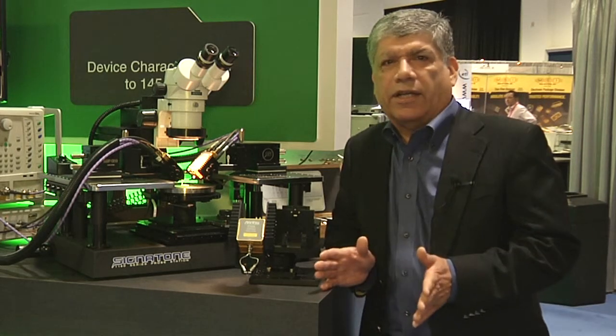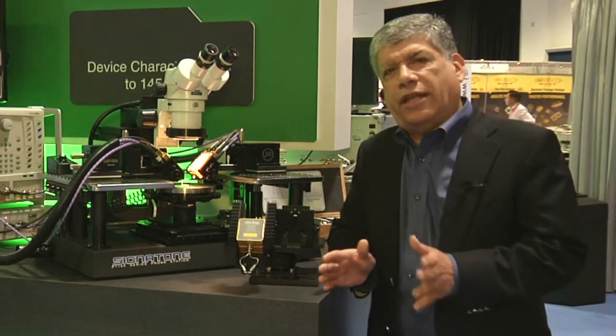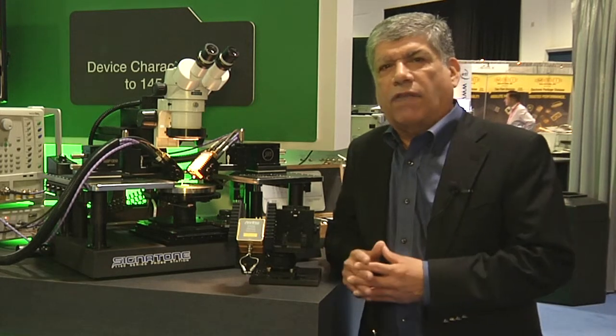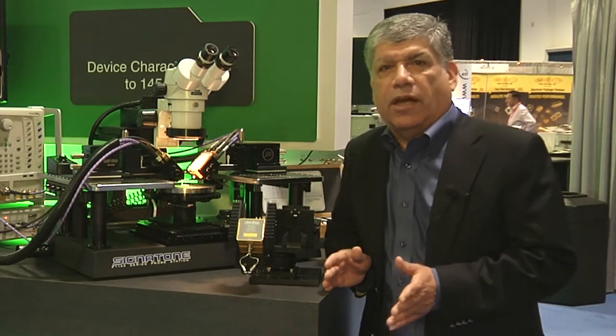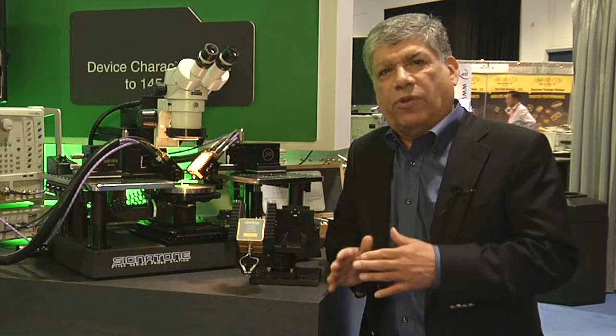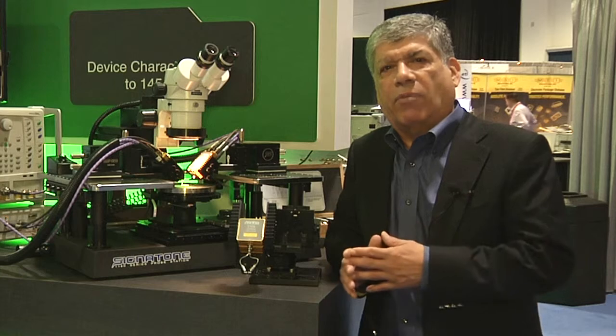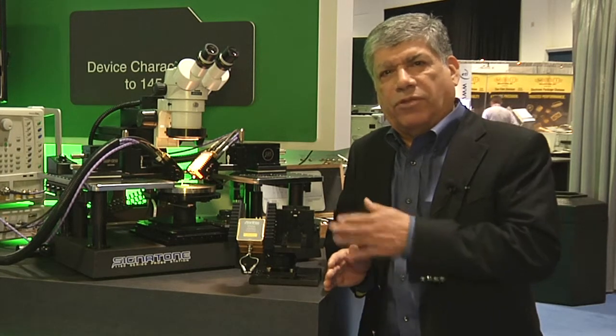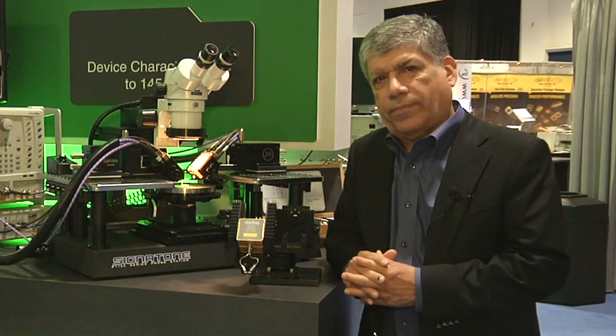So that's what we've done by modifying and enhancing the performance of our nonlinear transmission line modules, which use the shockline technology that derive and provide the information needed all the way up into the millimeter wave bands.